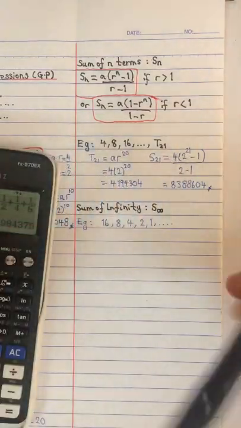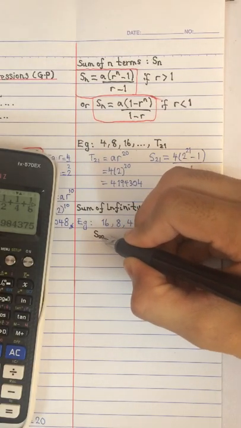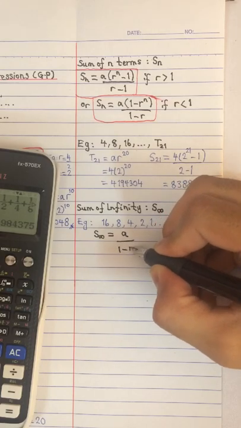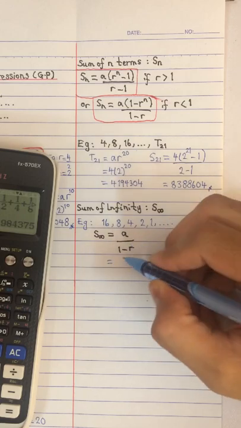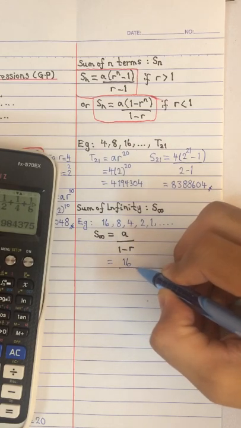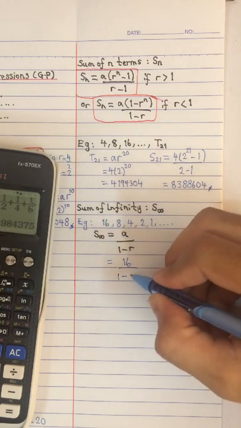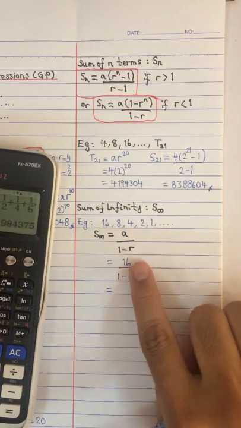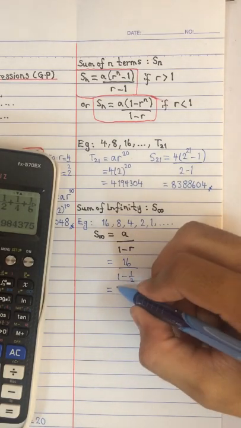So the formula for sum of infinity, S infinity, is equal to A over 1 minus R. We just apply this formula and substitute in the values. Our A is 16, and to find R, it is 8 over 16, which is 1 over 2. If you press the calculator, 16 over 1 minus 1 over 2 will give you 32.